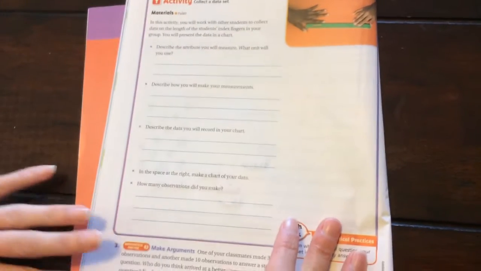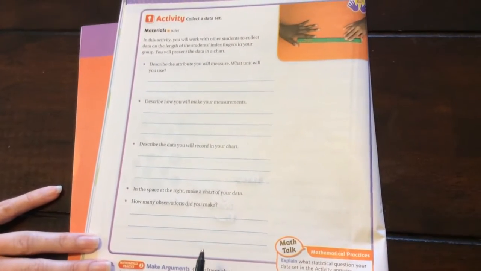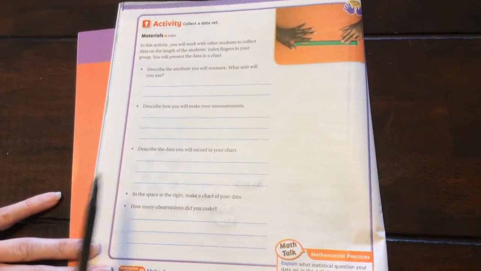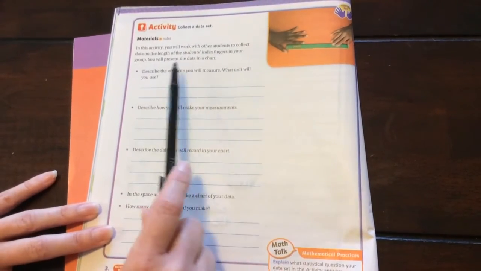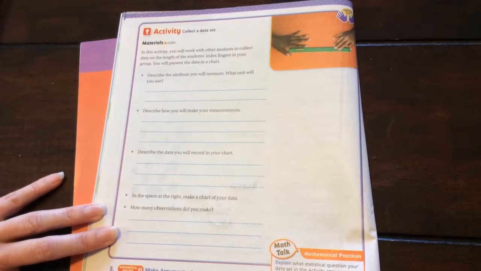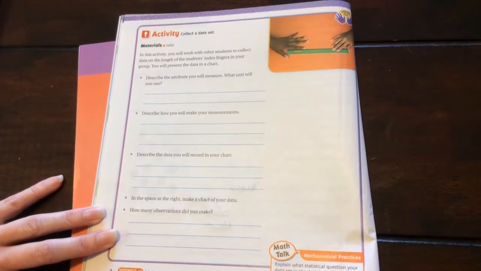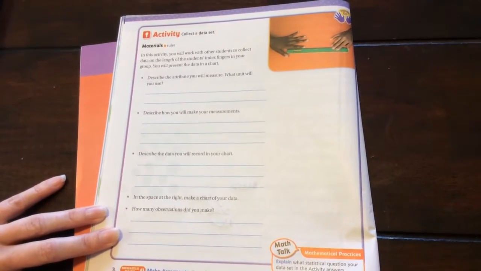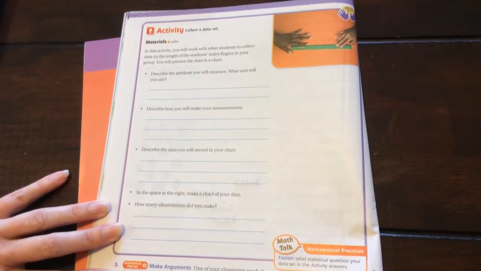Okay, this next part I'm not able to do completely. It's an activity that you would have done in class on collecting a data set. And so it says that you would have needed a ruler and a group. So in this activity, you will work with other students to collect data on the length of the student's index fingers in your group. You will present the data in a chart.